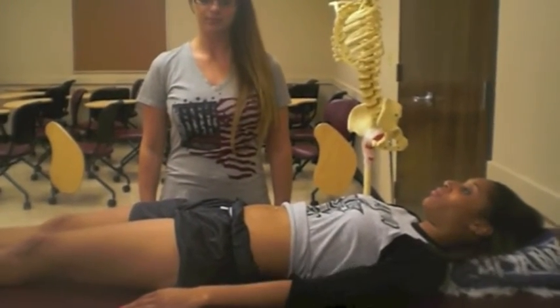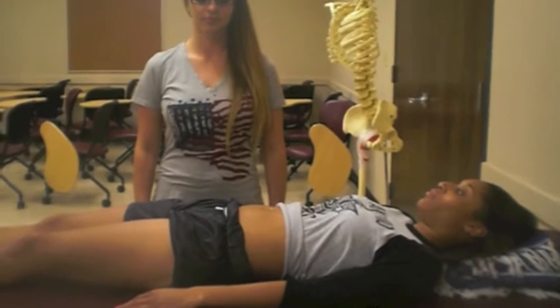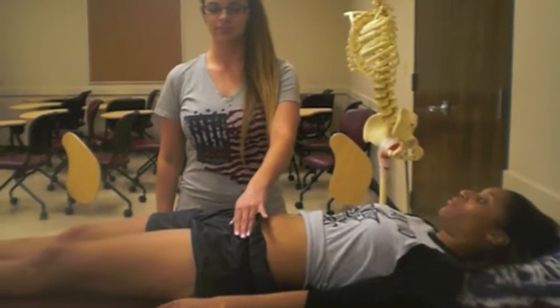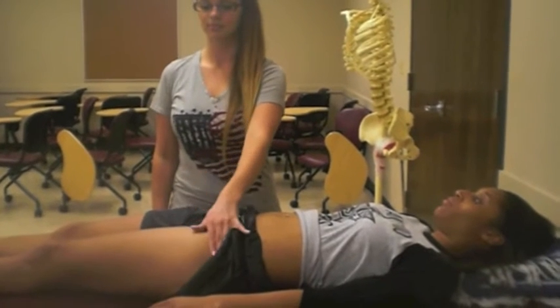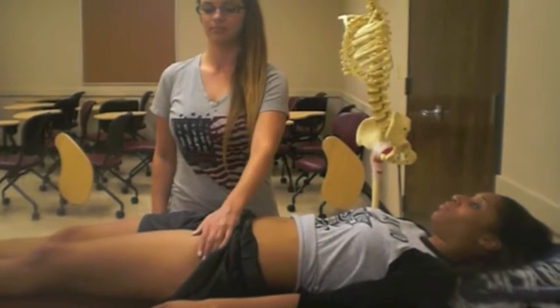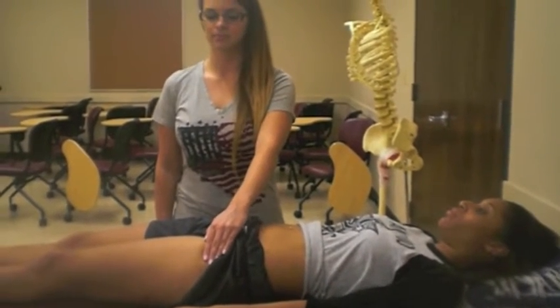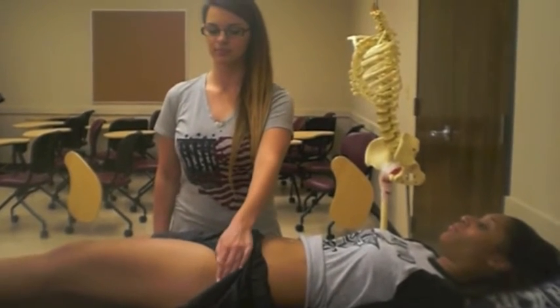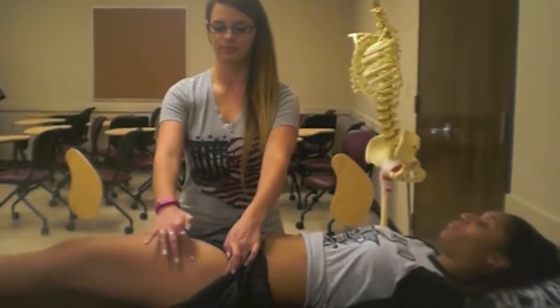To palpate the tensor fascia lata, the patient is supine. Locate the ASIS, palpate inferiorly and laterally. Ask the patient to alternate medial rotation and relaxation of the hip. You will feel the tensor fascia lata contract beneath your hand when the patient medially rotates.